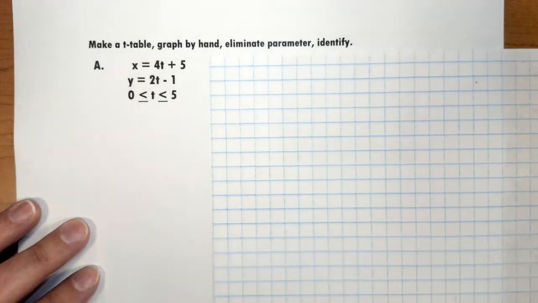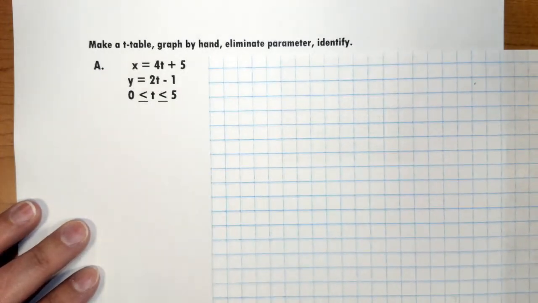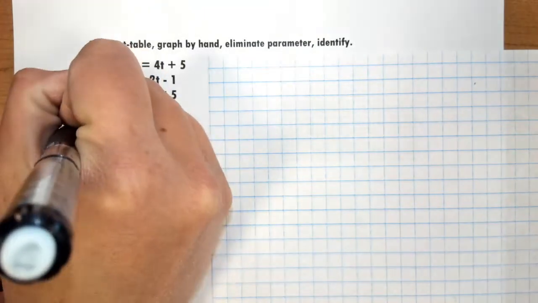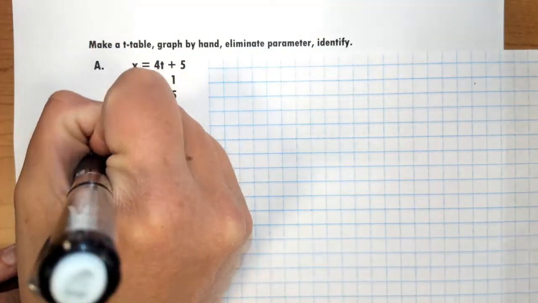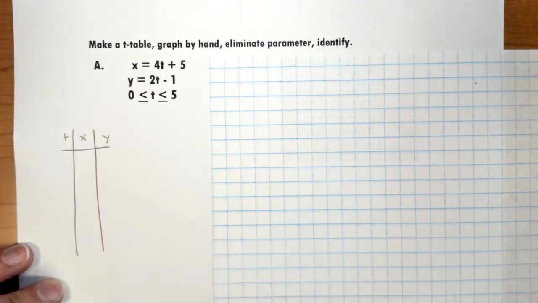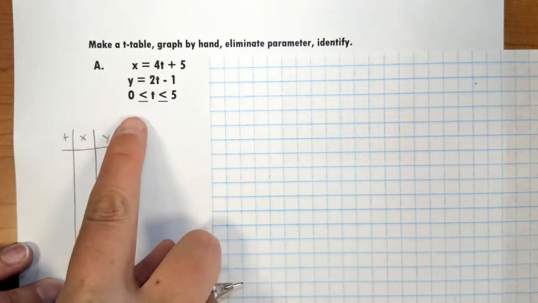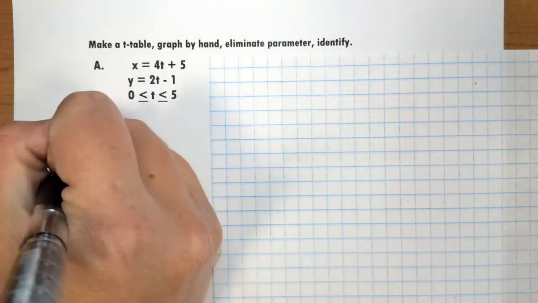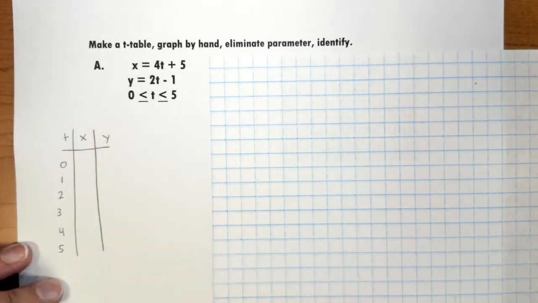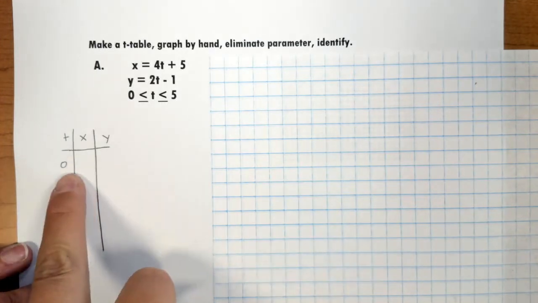Now we have three variables here, so we need to make sure we represent all three of those in our t-table. And because x and y are both written in terms of t, we'll have t to the far left of our t-table. Now, the domain of t is 0 to 5, so I'm going to make sure in my t-table that I include all of those numbers, 0 through 5. Okay, and then we're just going to plug these in.